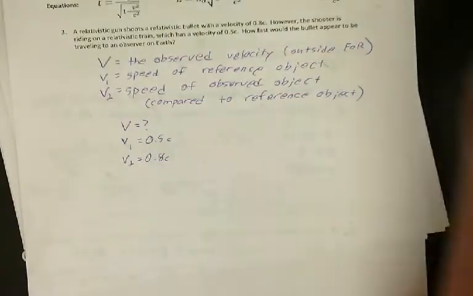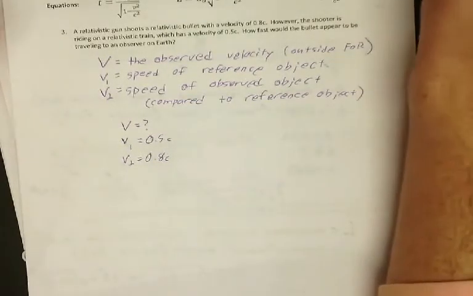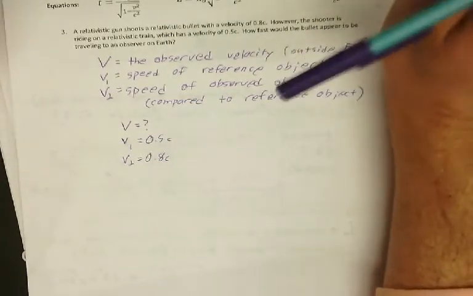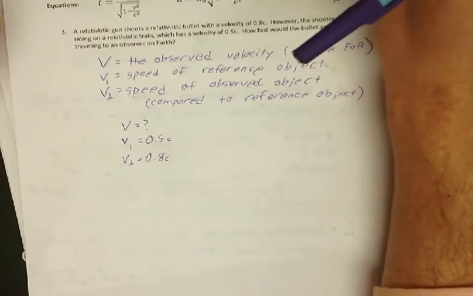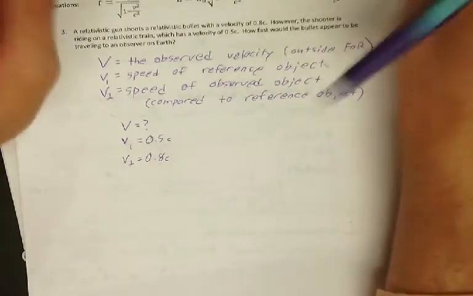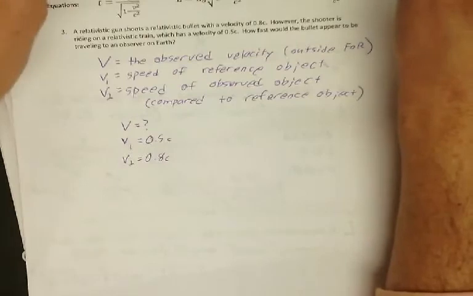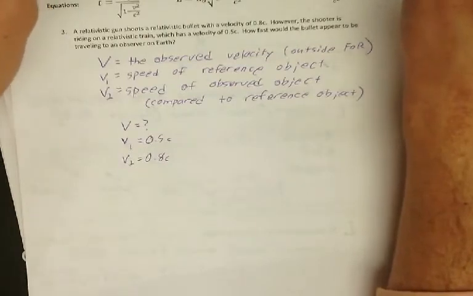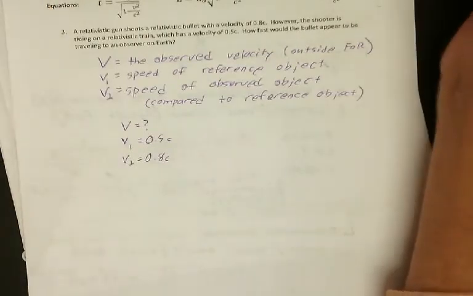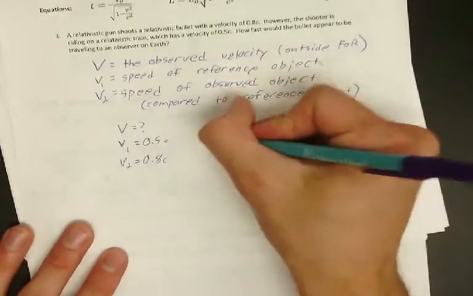I've got good news. If you mix up 1 and 2, you will still get the right answer, and I won't take off any points. If you get your V1 and your V2 mixed up, I will not take off points for that.